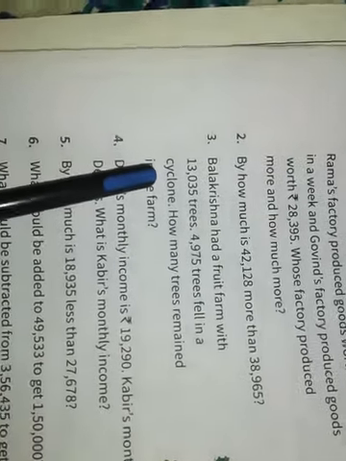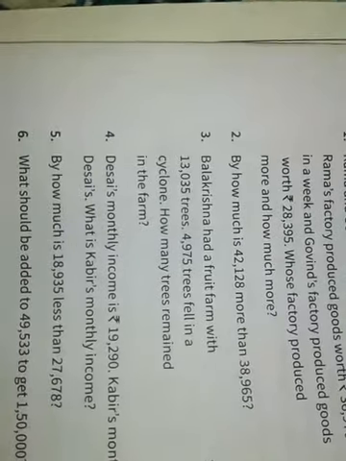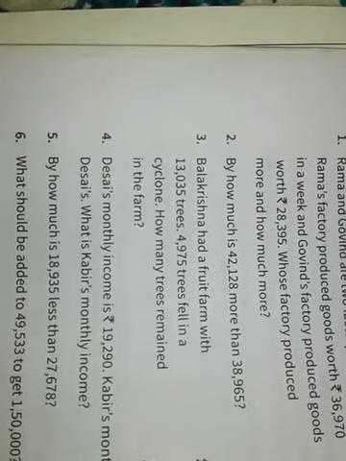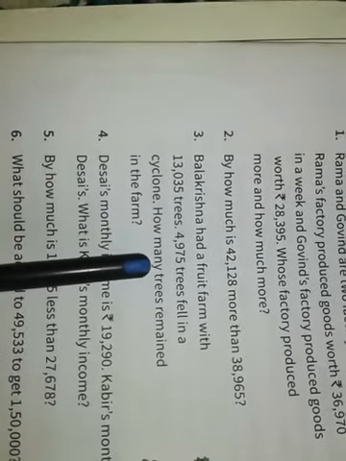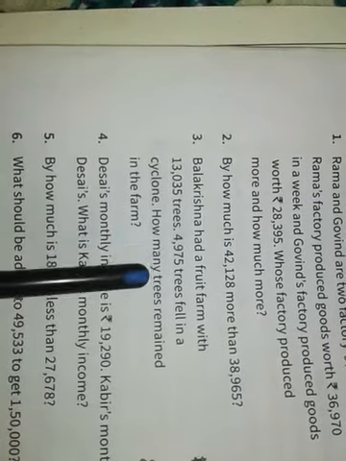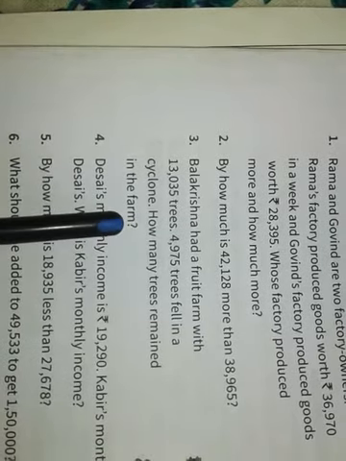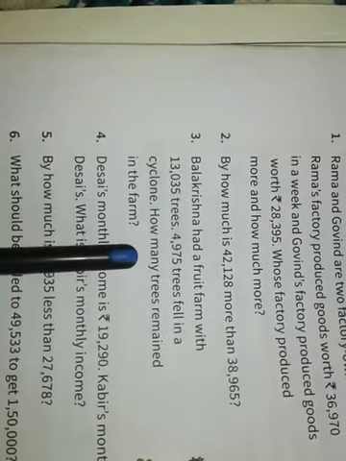Okay, a cyclone is a calamity, a natural disaster. How many trees remain in the farm? We have to find how many trees remain in the farm.